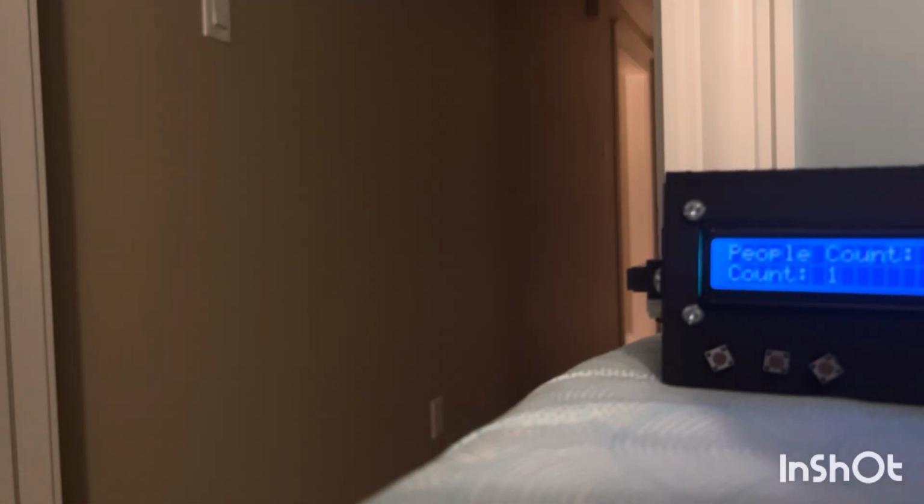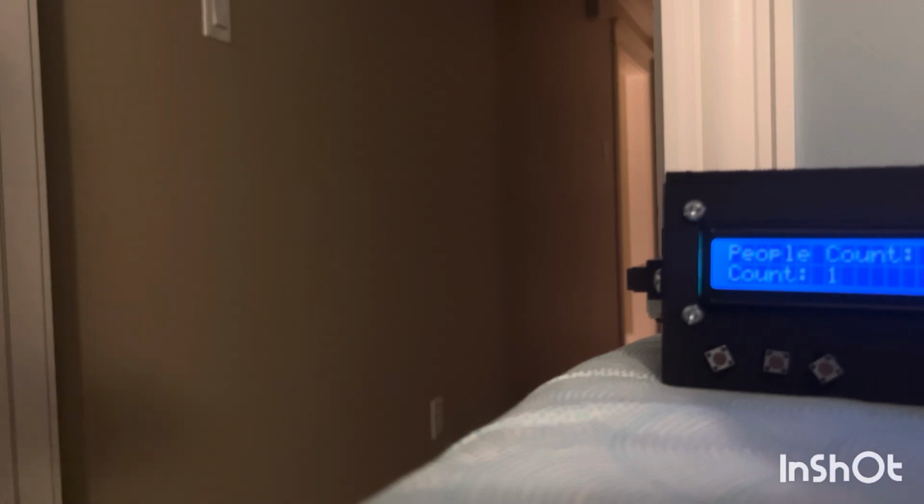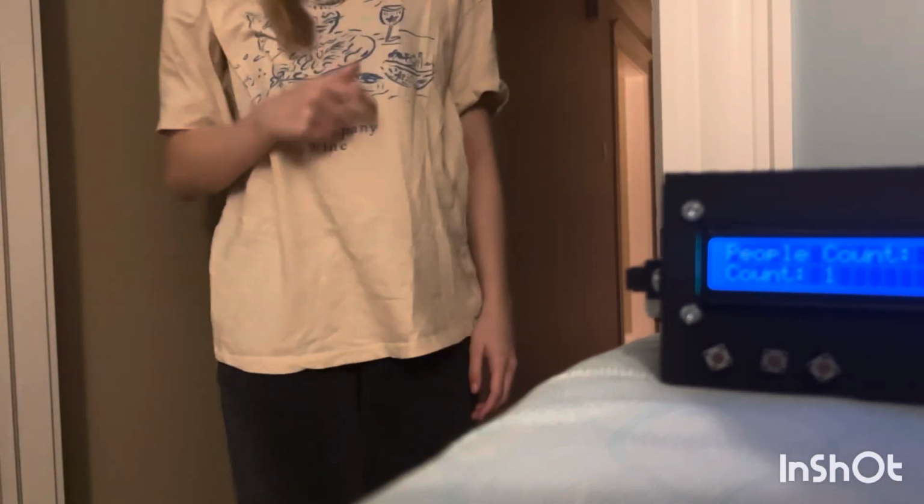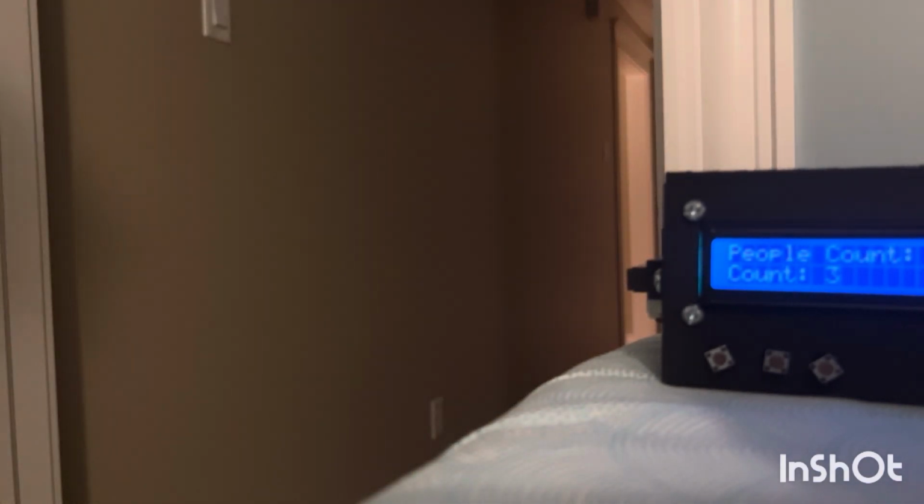I'm walking through. Hopefully the count is changing. I forget which direction is which right now, but assuming that's the increasing direction. And if I go under again, we're at 2. Great. And I'm trying to not trigger the sensor so I can see. So it keeps increasing and then walk by again.